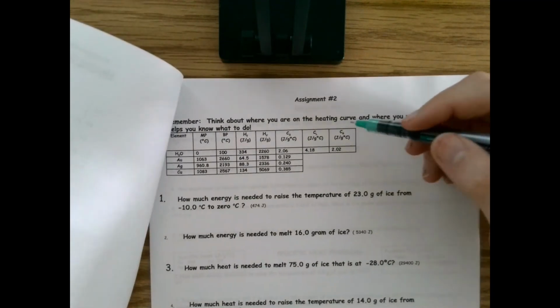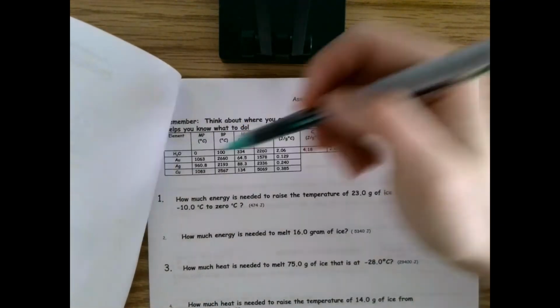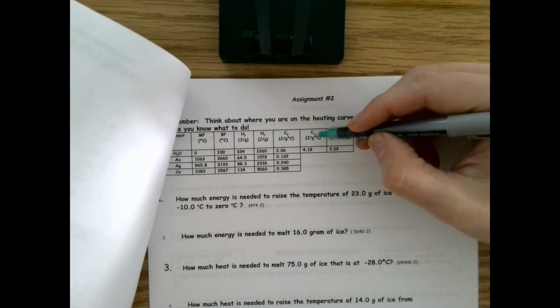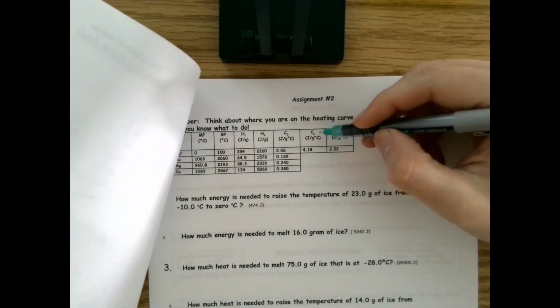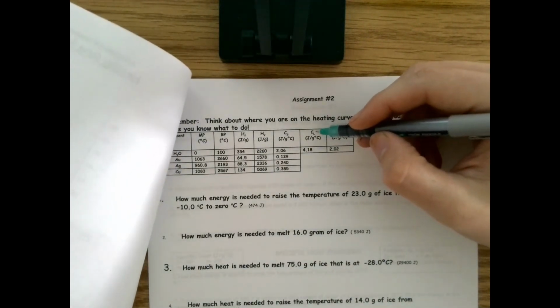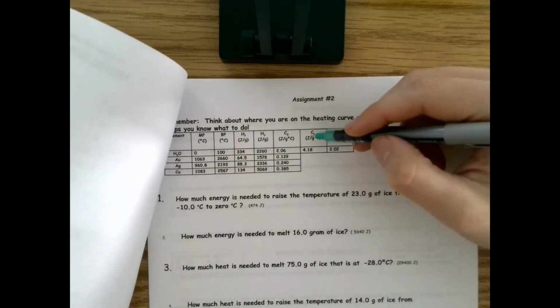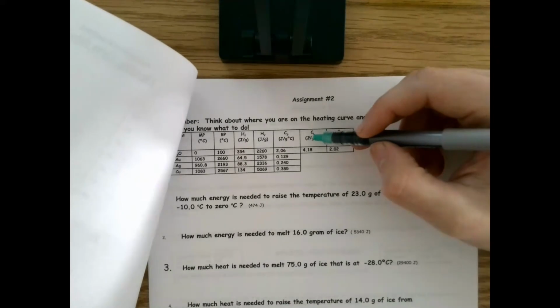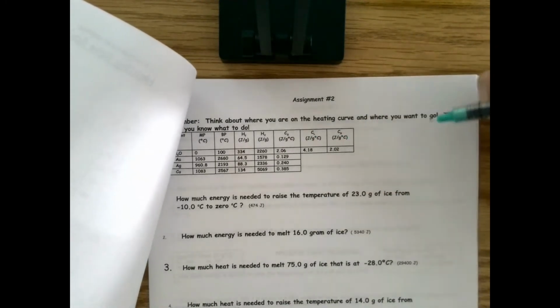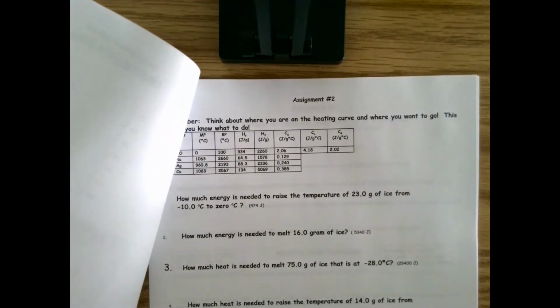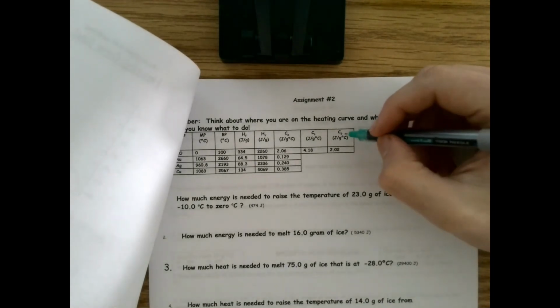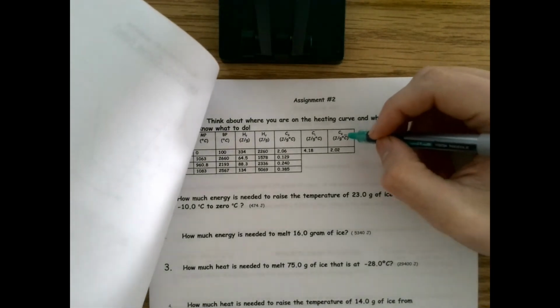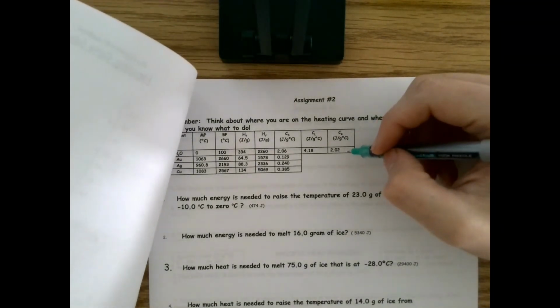So here if we go to this table for water, I have a C subscript L. So that is the C value for liquid water. It's 4.18 joules per gram degree Celsius. So it takes 4.18 joules to raise 1 gram of liquid water 1 degree Celsius. Then I also have a different C value for, that's G, gas water. So water vapor.